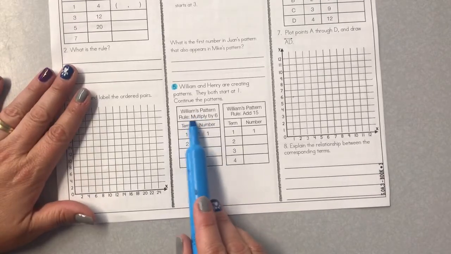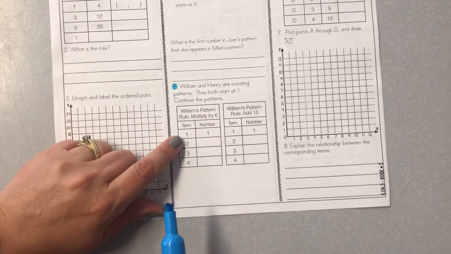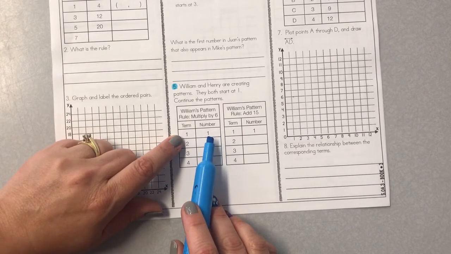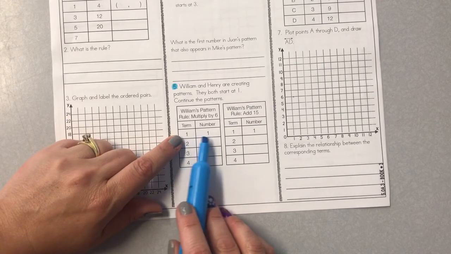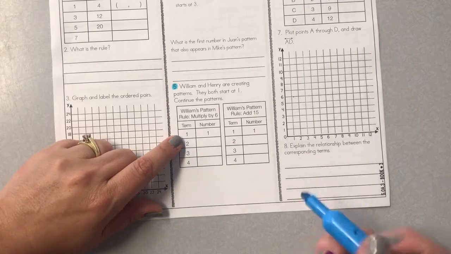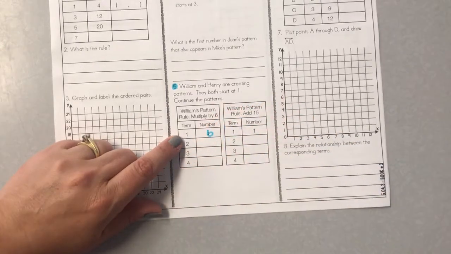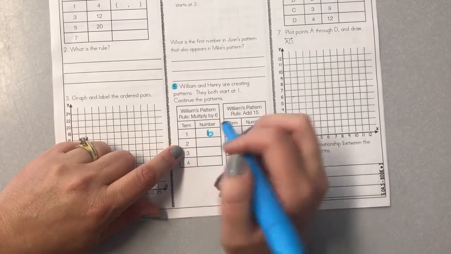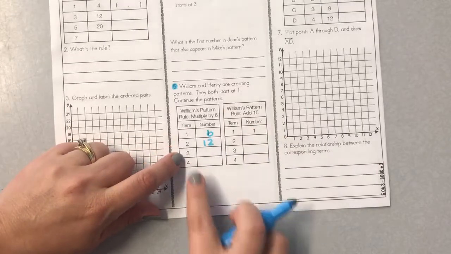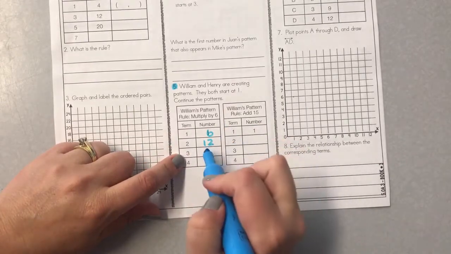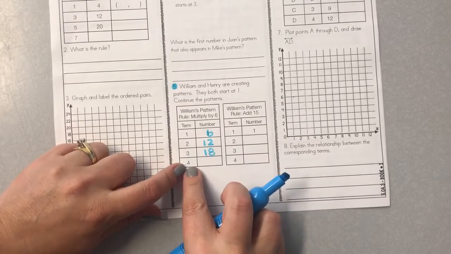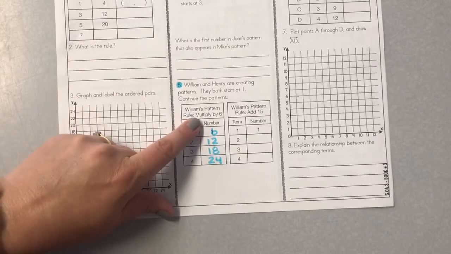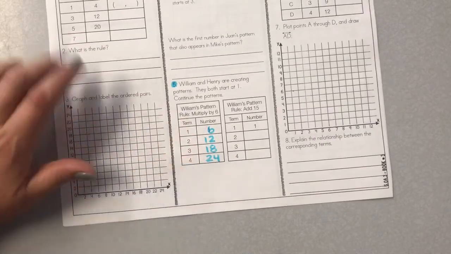So this says William's pattern, the rule is multiply by 6. So if we have the term 1, the number 1, we're going to multiply 1 by 6. So this would be 6. Term 2, the rule is multiply by 6. So 2 times 6 is 12. 3 times 6 is 18, and 4 times 6 is 24. So we can follow a rule to finish the pattern.